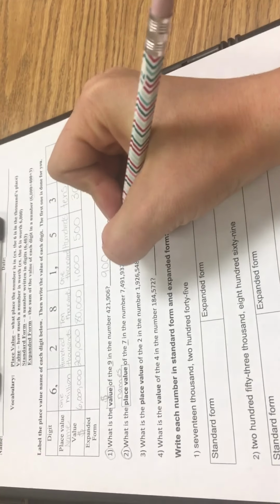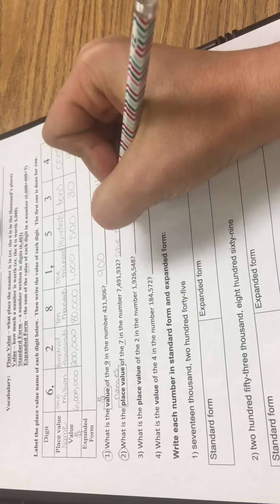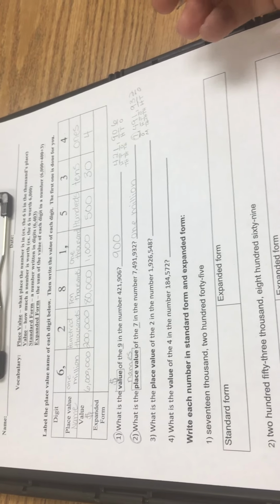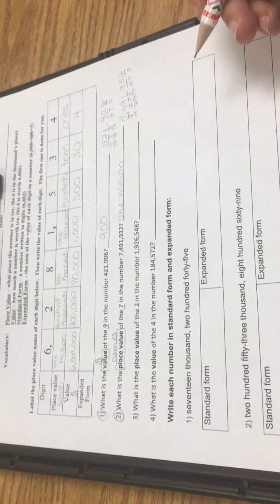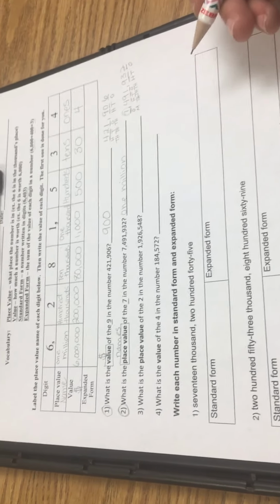So I want to know the name of the digit 7. Well, where's the digit 7 at? It's in the 1 million. So its first and last name is 1 million. So remember, value is how much, place value is first and last name.